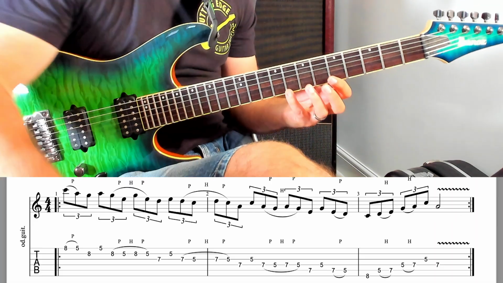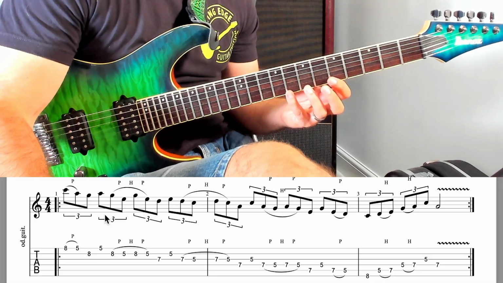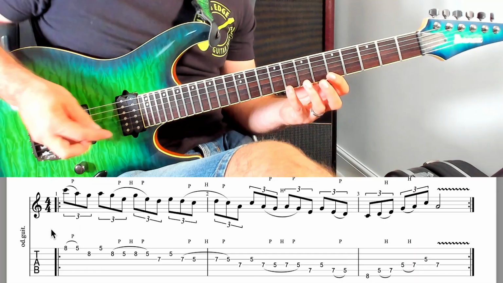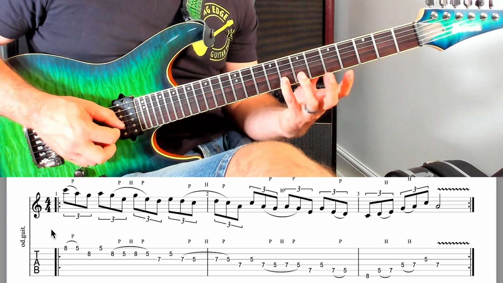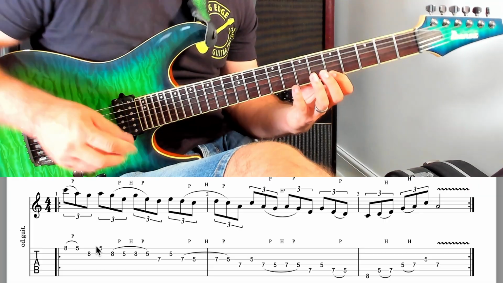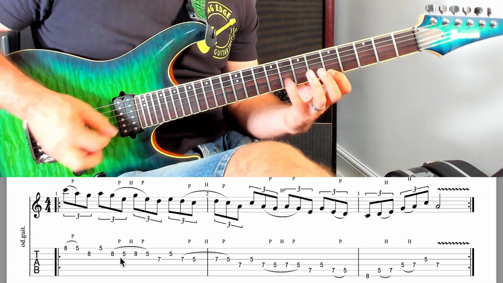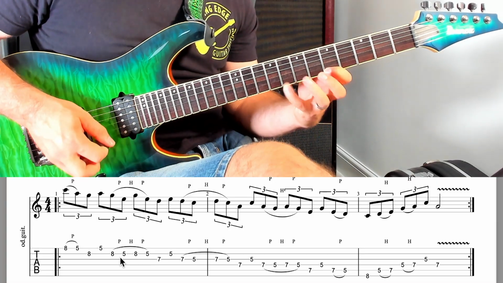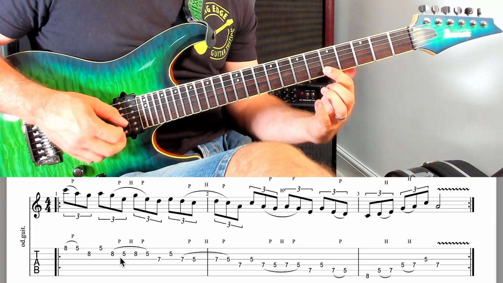So if I hover above this part of the lick here, you'll see we've got 3 notes. Then we're going to come back to the 5th fret on the high E string, and then play 8, 5 again. That's your pattern. 1, 2, 3, 1, 2, 3. Okay.